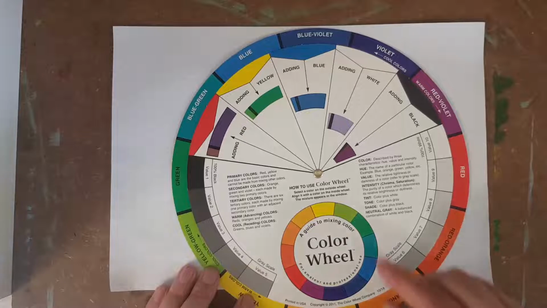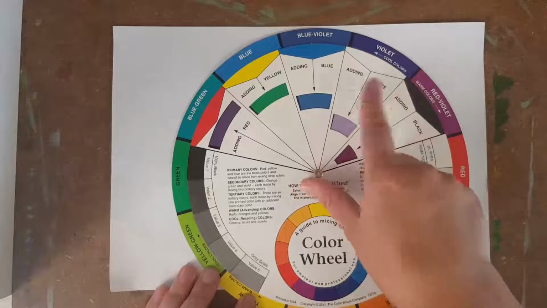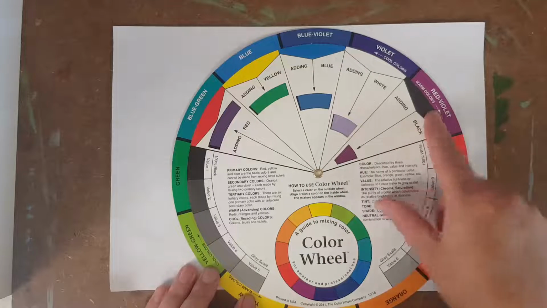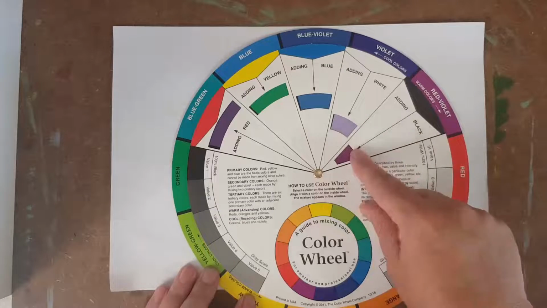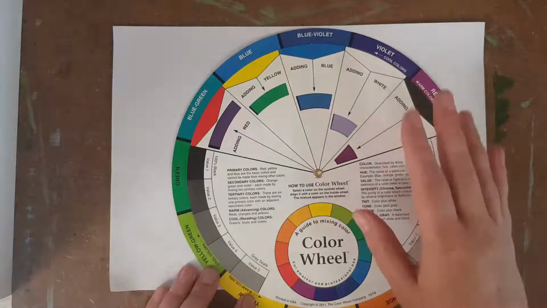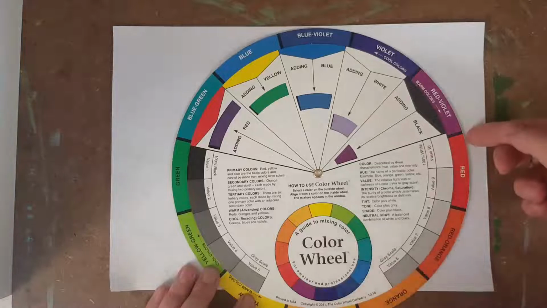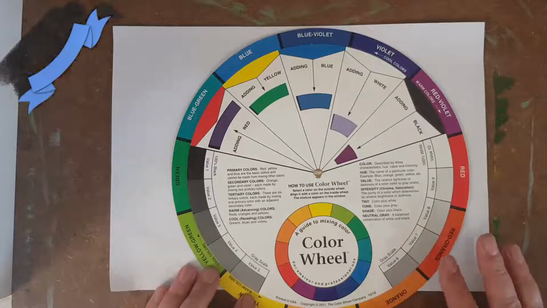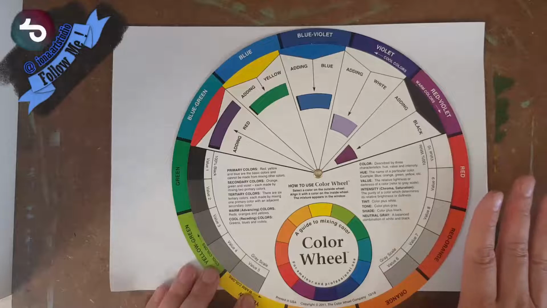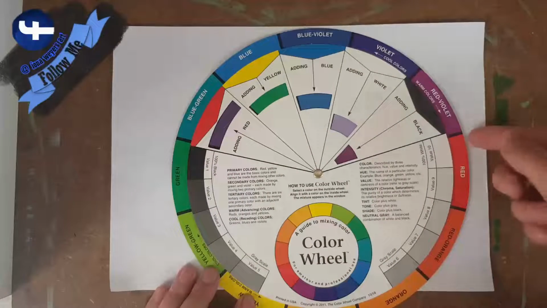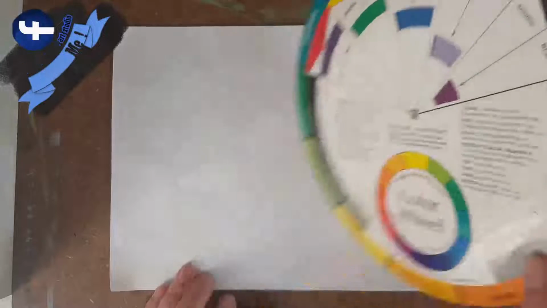So tint is your color plus white. And your shade is your color plus black. And then adding gray is a combination of white and black. So this is this side of the color wheel where we talk about the hue, its value, its intensity, and warm and cool colors. Let's flip it.